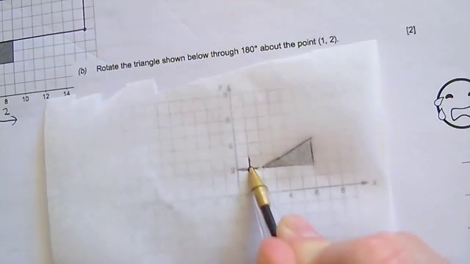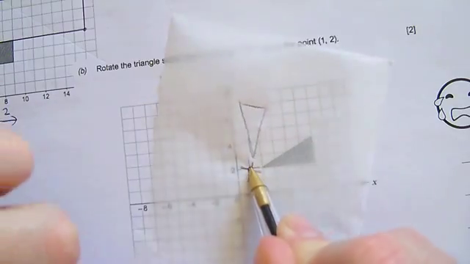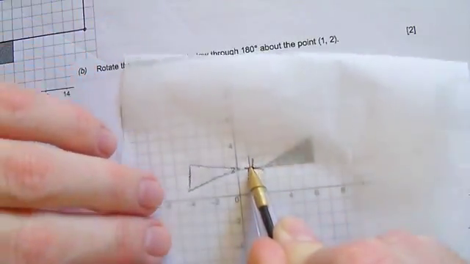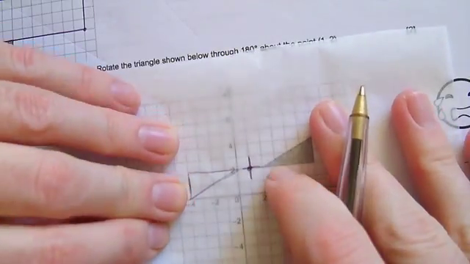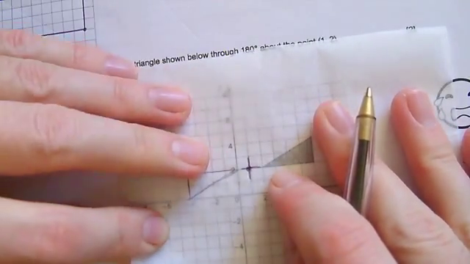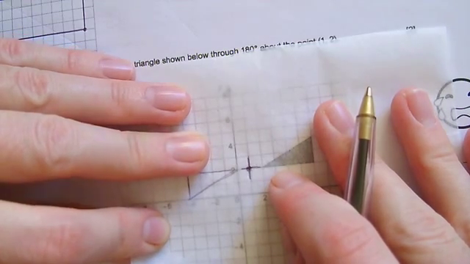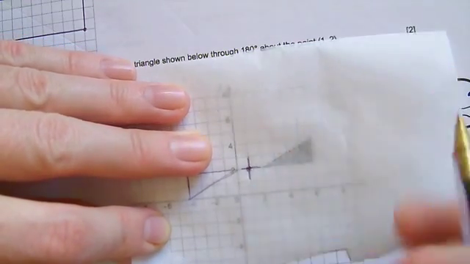Now 180, it doesn't matter if you go anti-clockwise or clockwise. That's a quarter of a spin. That's a half a spin. And can you see that the crosshair matches up on itself there? And that's how I know that I've definitely done a quarter of a turn, then a half turn, then a 3/4 turn. That's precisely why we draw that, okay?